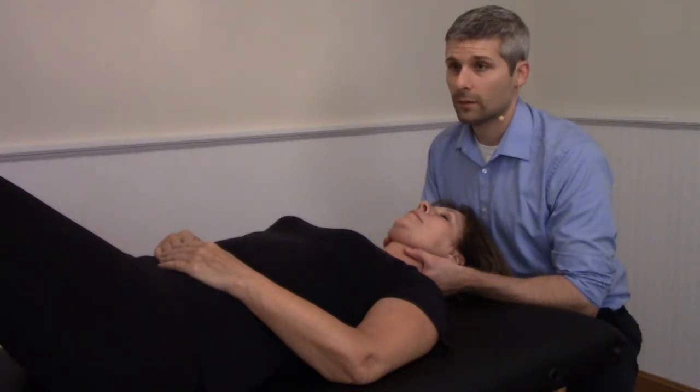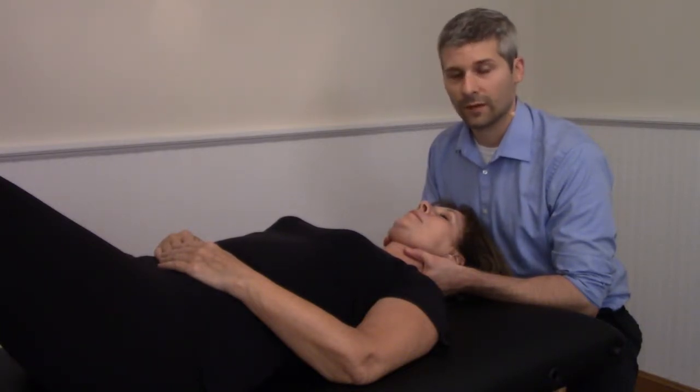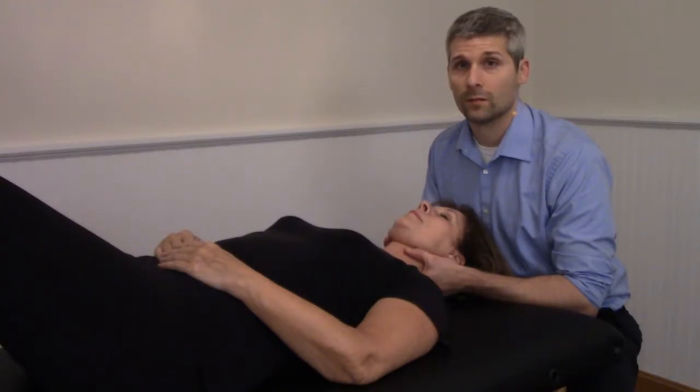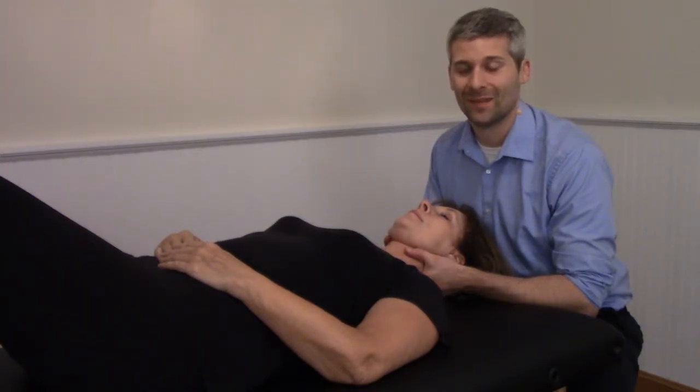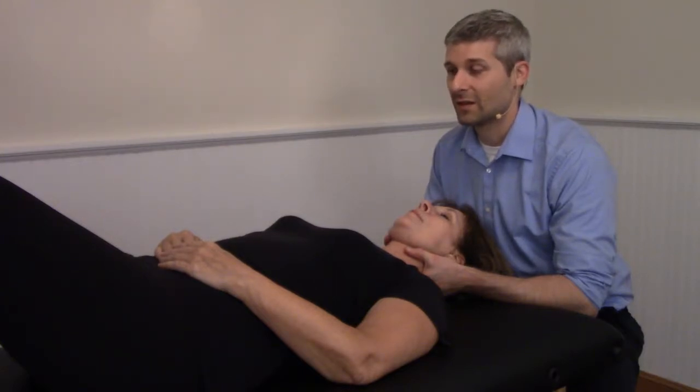And I can hold here for as long as 10 minutes if I want to, 5 minutes, sometimes even just a minute. We're going to hold for just a few more seconds here to move along with our treatment. But this is a good first thing to do, just to decompress the neck, decompress those segments.